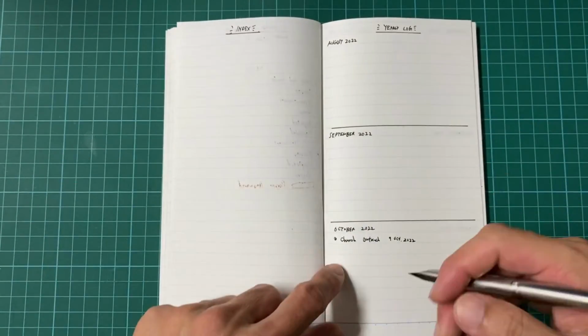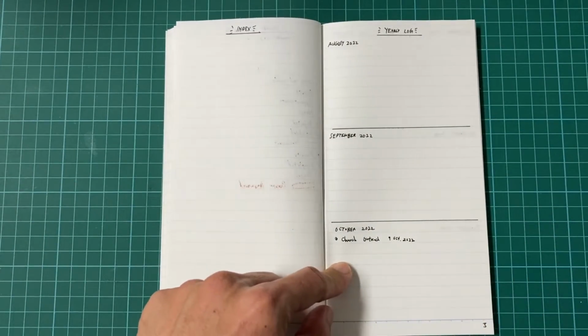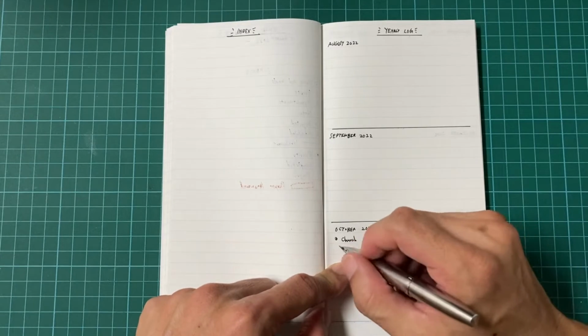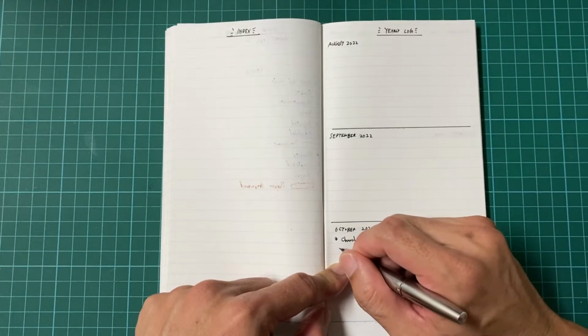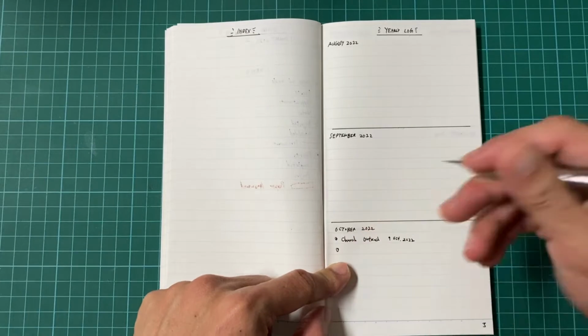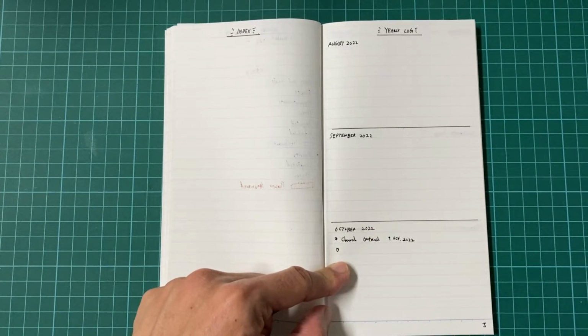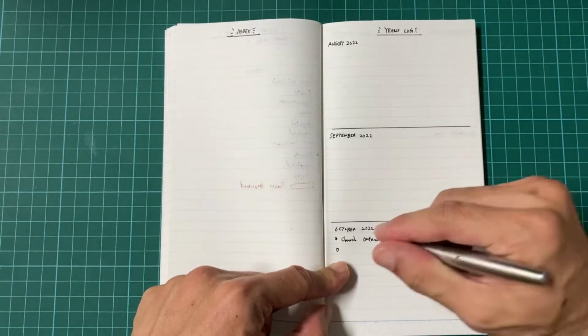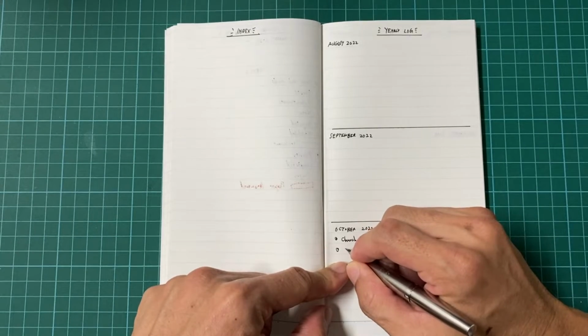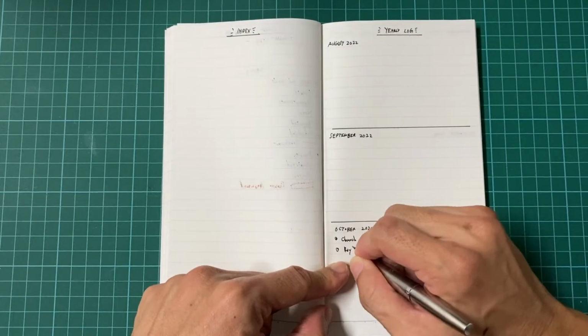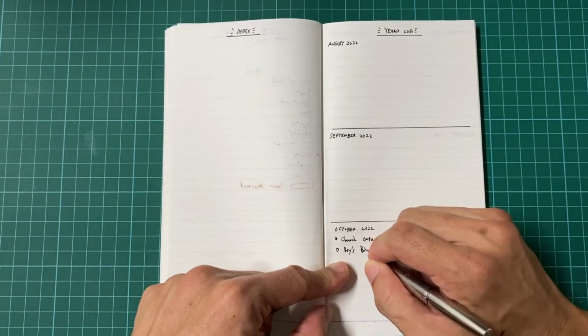And maybe you have a birthday, an appointment, or maybe just an event. You can put it as an event because you have not really made an appointment with the person you want to celebrate with. And you can say this will be maybe Roy's birthday.